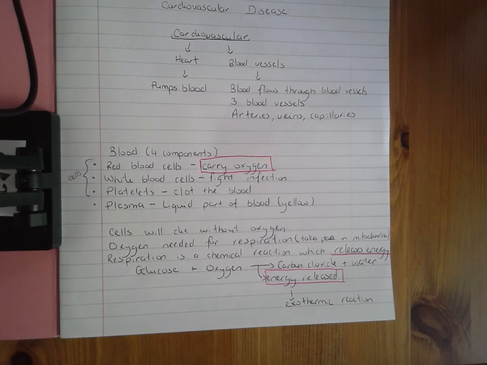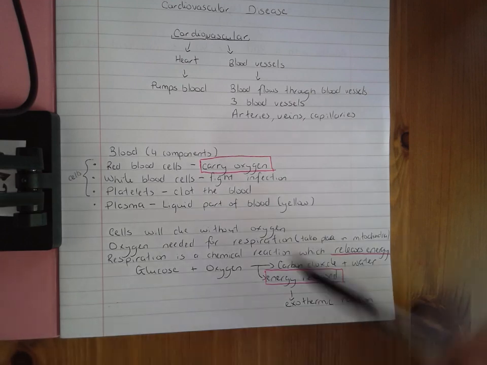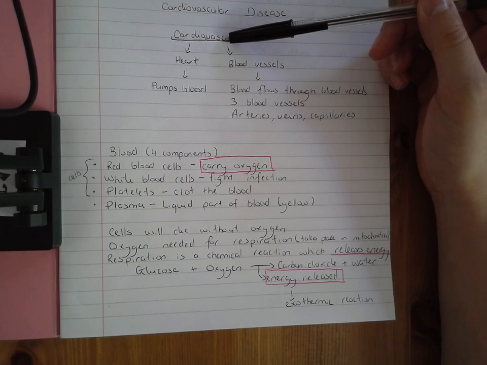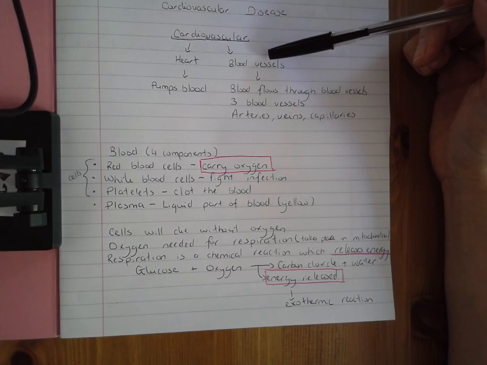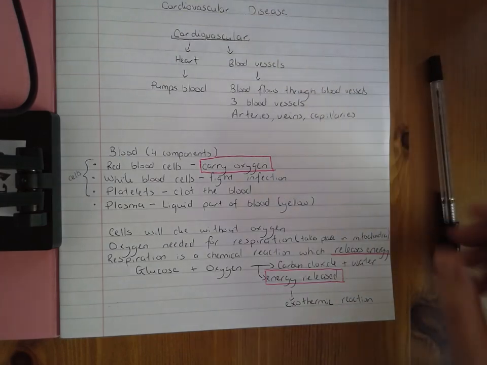Your limbs will last a couple of hours, but other organs, like your brain, can only last a few minutes. If something stops blood flowing to your brain and stops oxygen getting to your brain, within a few minutes those cells are going to start to die. Depending on which part of your brain is affected, it can lead to different types of brain damage. So it's really, really important that blood can flow all around your body. If you have a cardiovascular disease and there's something wrong with your heart or your blood vessels, that is going to be a very serious disease. So I'm going to flick over the page.